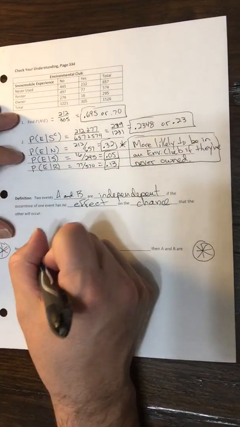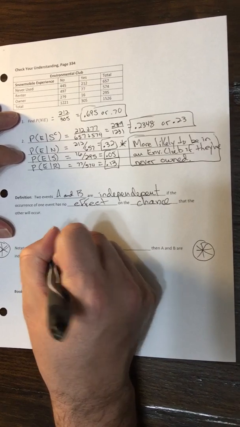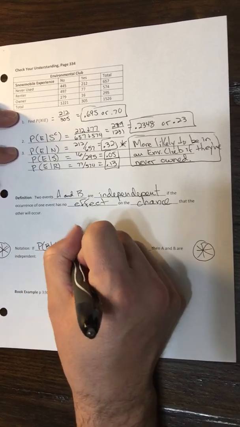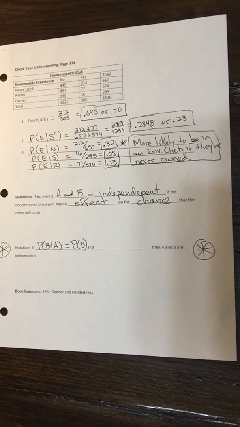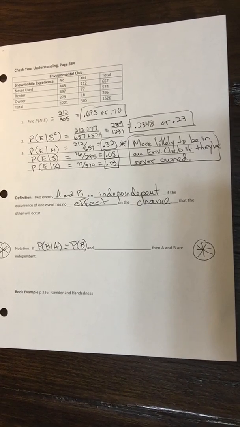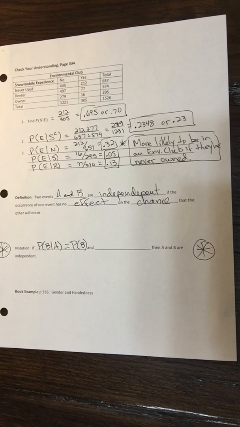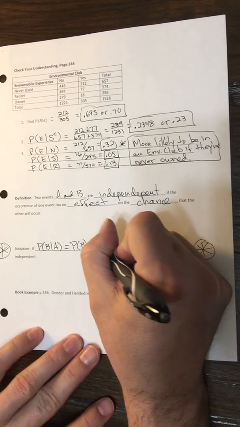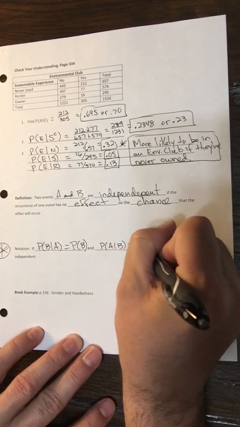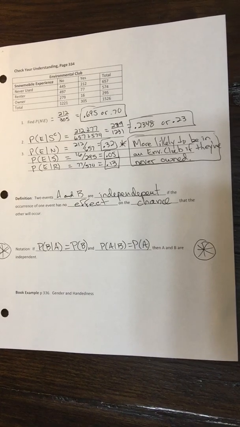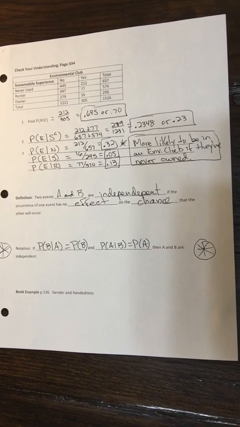Ready? I'm just going to write it down. I want you to just write that down and look at it. The probability of B given A equals the probability of B. What does that mean? Think about what that means for a second. All right, and I'm going to write another one. The probability of A given B is equal to the probability of A. Write it and look at those for a second and think about what that means. Yeah, I know you don't know, but think about it anyway.